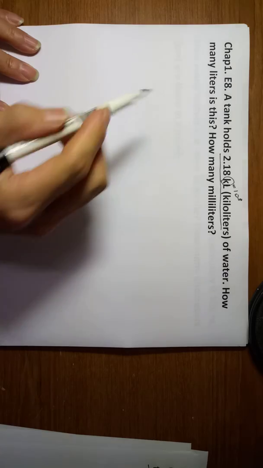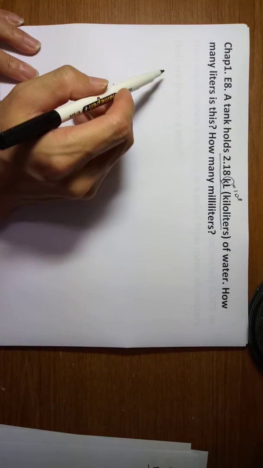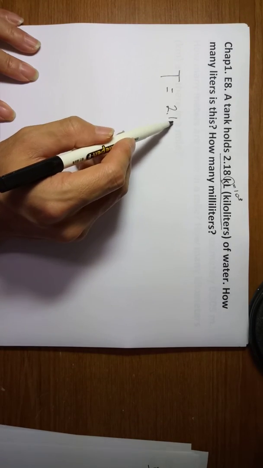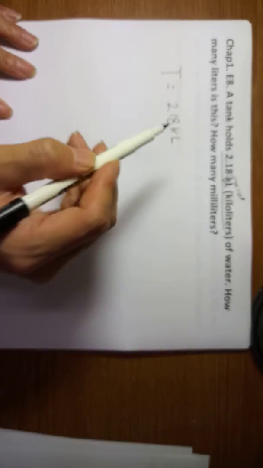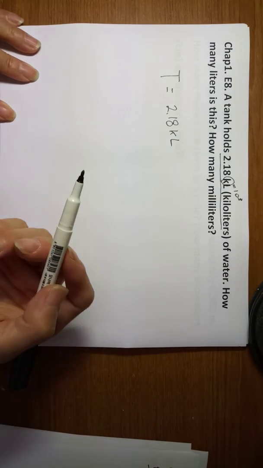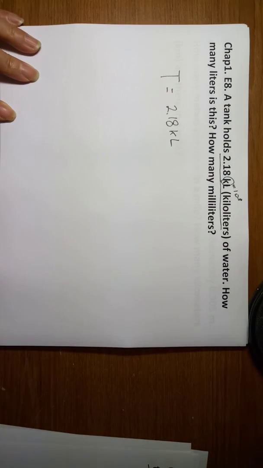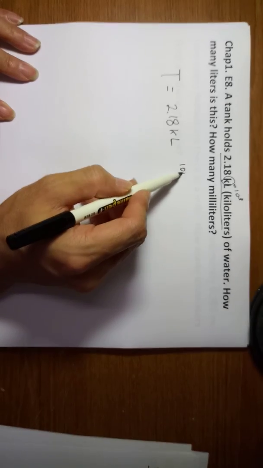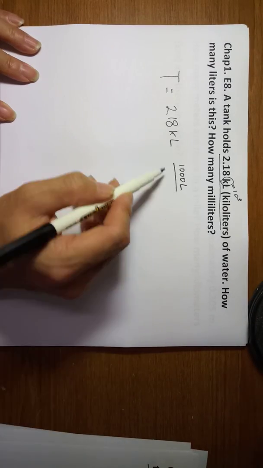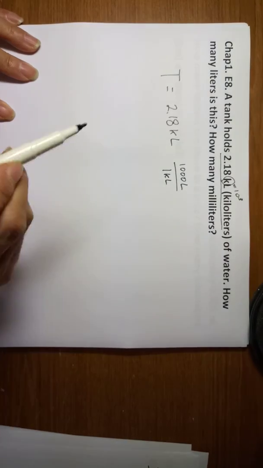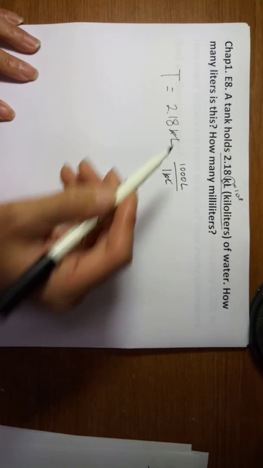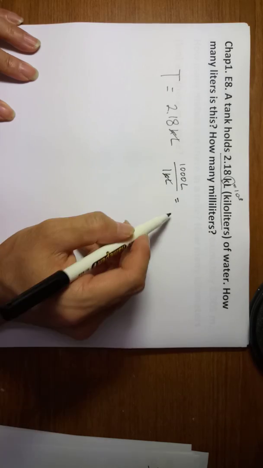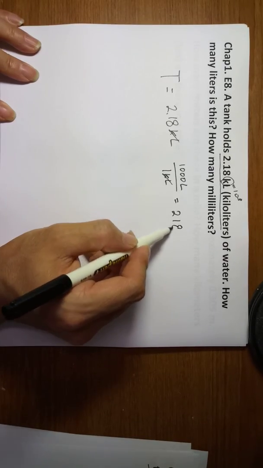Okay, tank equals 2.18 kiloliter, and kilo means 1,000, right? So 1,000 liter equals 1 kiloliter. So kiloliter cancels out, and then you get 2,180 liter equals 2.18 kiloliter.